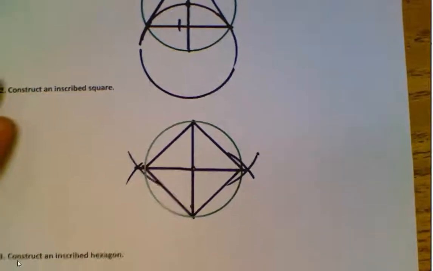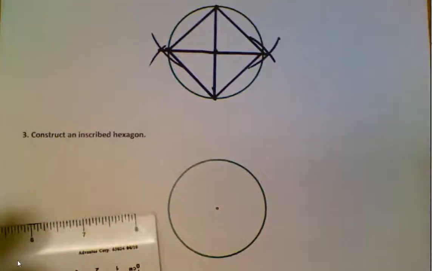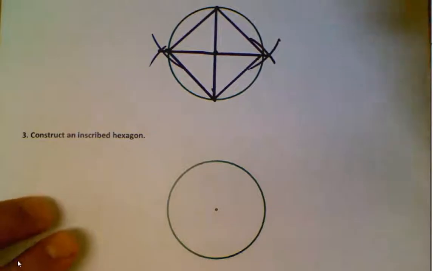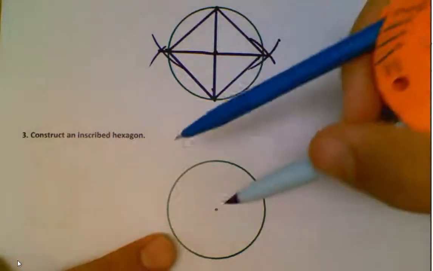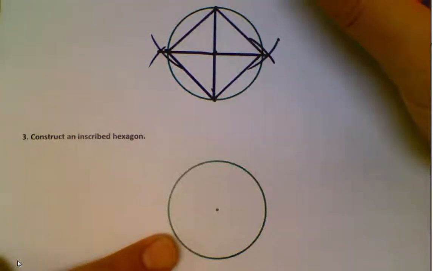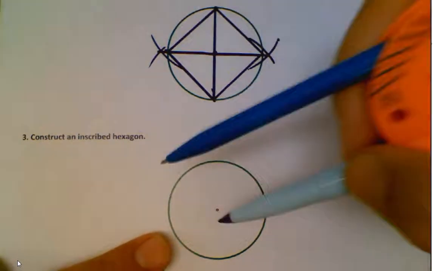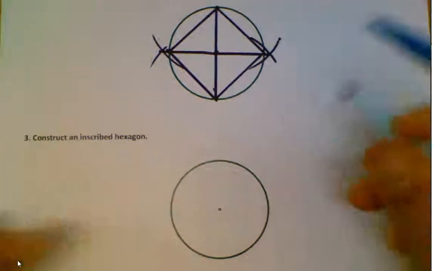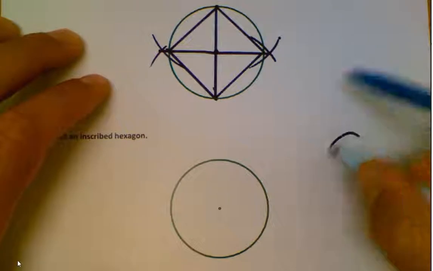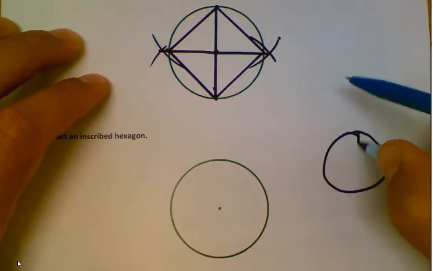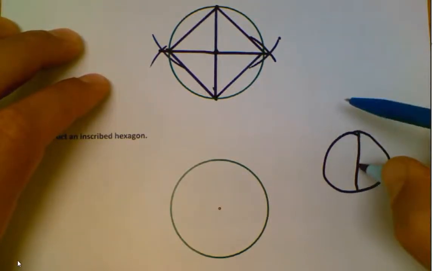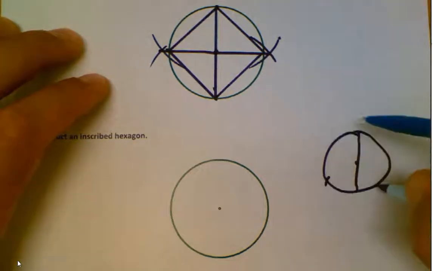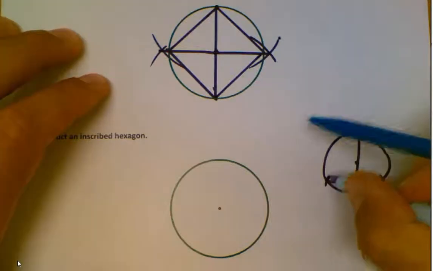All right, last up, we're going to construct an inscribed hexagon. If I think about this inscribed hexagon, I already made an inscribed equilateral triangle. Triangles have 3 equal sides and angles. Hexagons have 6 equal sides and angles. So let me draw what's happening here. For the triangle, we made a diameter, we measured from here to here, and we made an arc from here to there, from there to there.